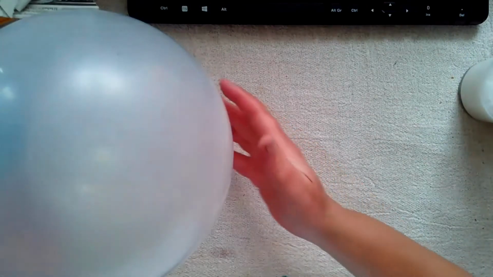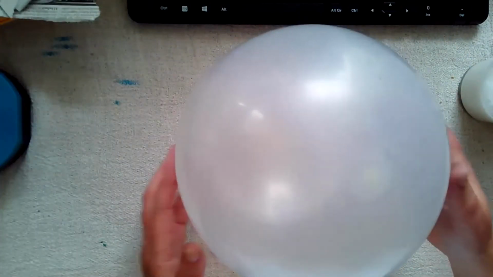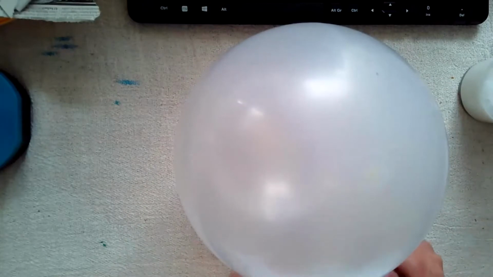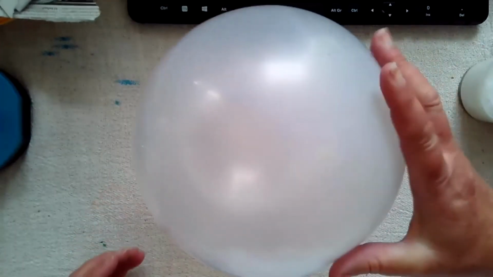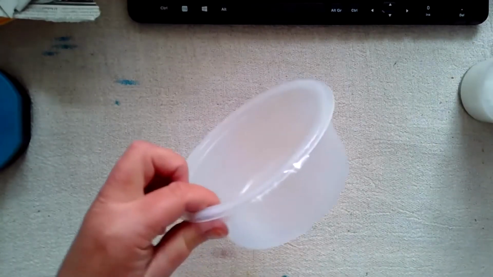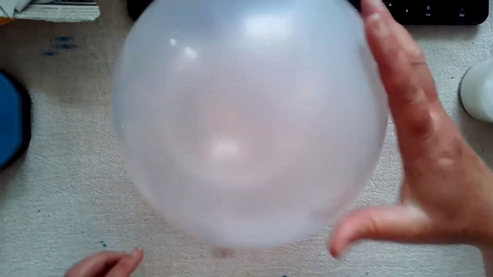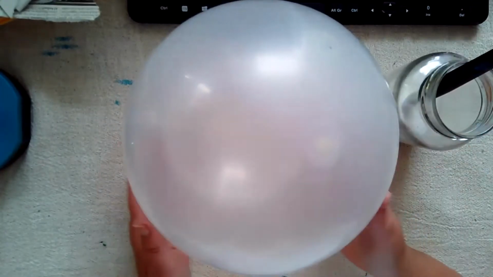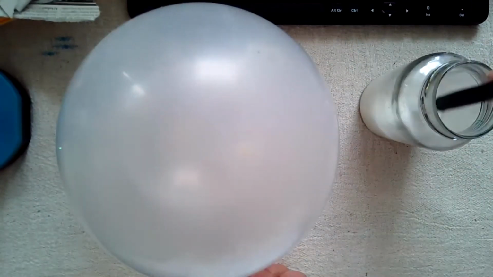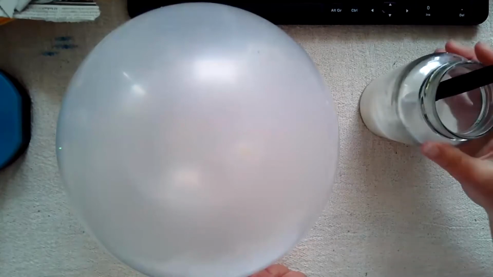I saw that you have balloons ready there, so you can put it on some plastic ball or whatever to keep it steady. Anything, a mixing bowl, whatever, will just keep it steady. PVA glue, you need to dilute a little bit with the water.